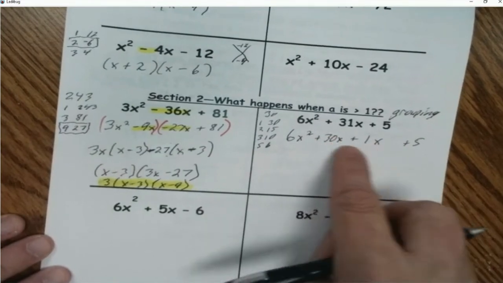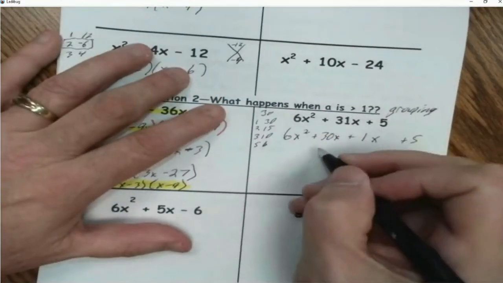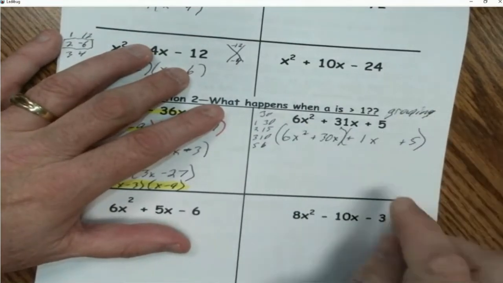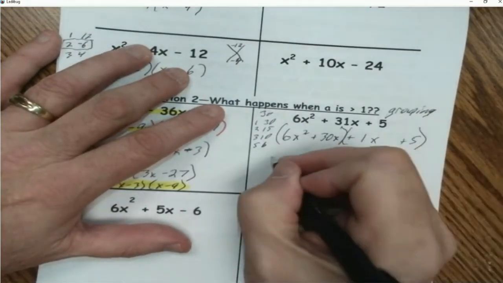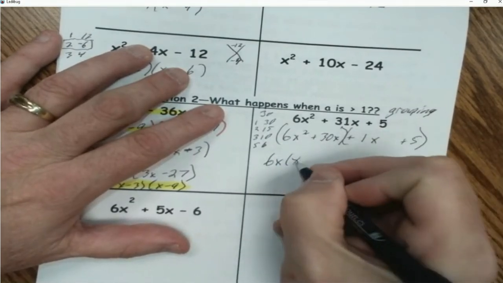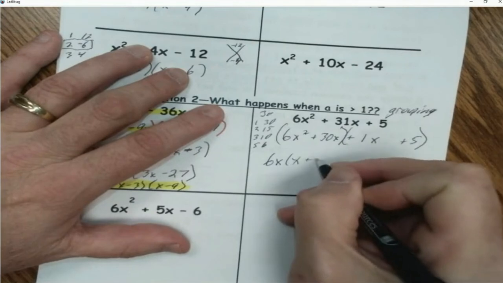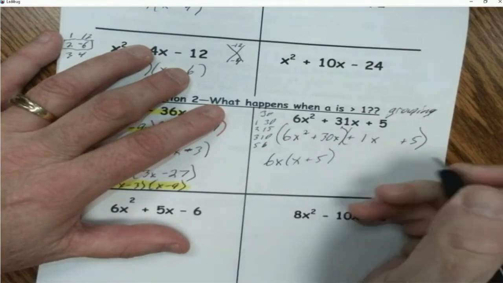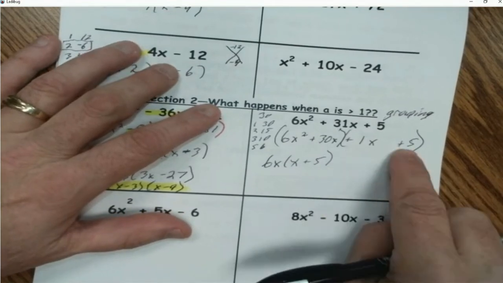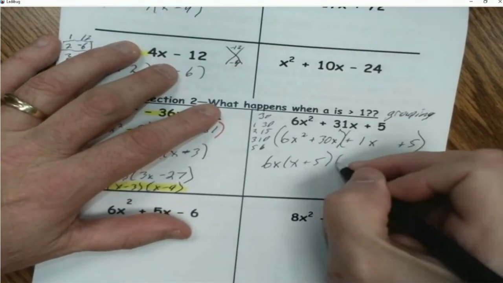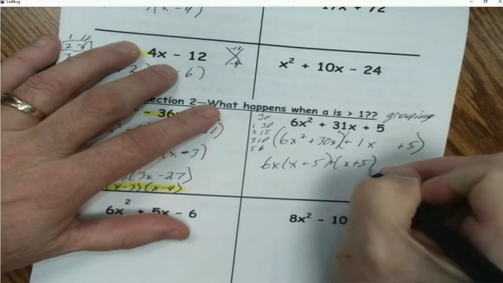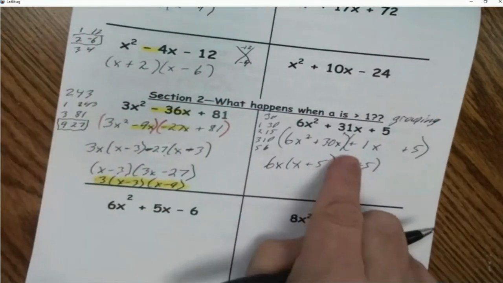So now we can factor out greatest common factors by grouping, right? We're going to group those together. What can we factor out? It's like 6x. 6x out of that leaves just x. 6x out of 30 equals 5. And what do we have over here? x plus 5. That's all we have is x plus 5. So we got this plus x plus 5.